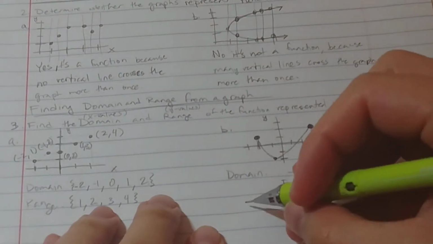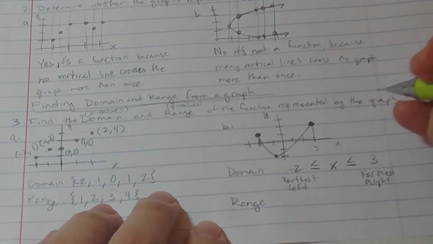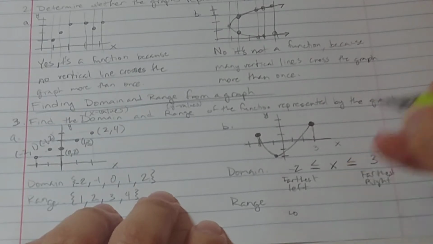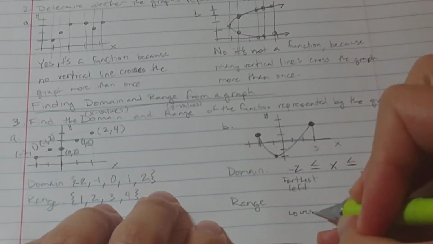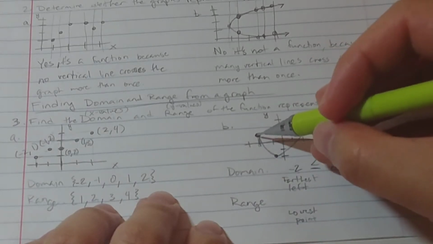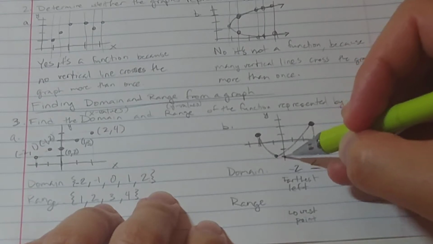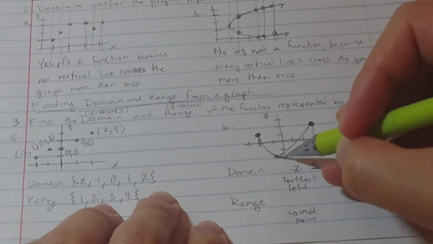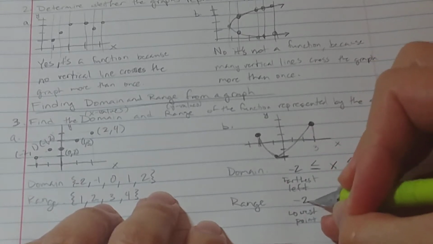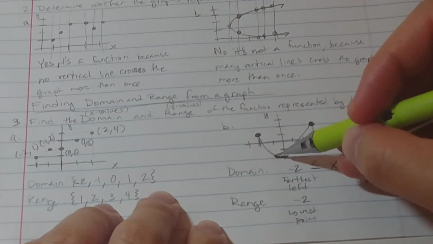That's the domain. Now the range, those are the y values. So you want to look at the lowest point. Where's our lowest point? Where's our minimum? It's right there. That's the lowest that it goes. What does that go to? Negative 2 again. Then what's the highest point that it goes to?